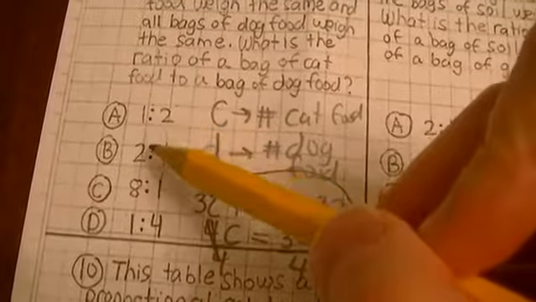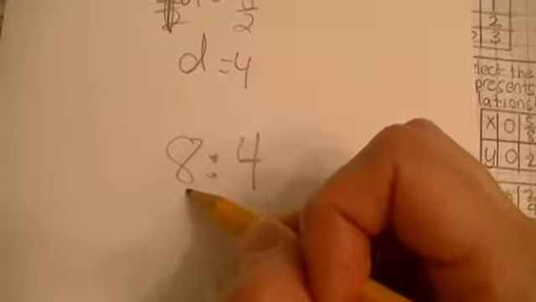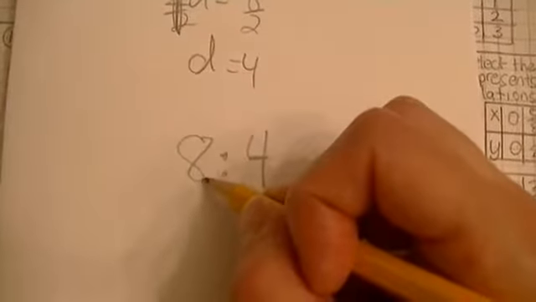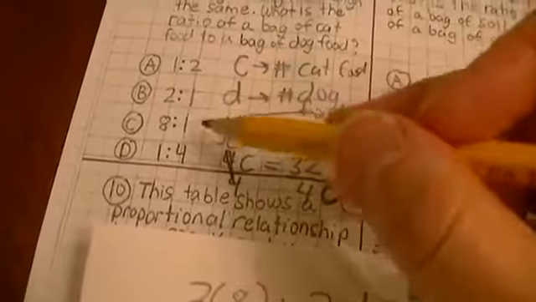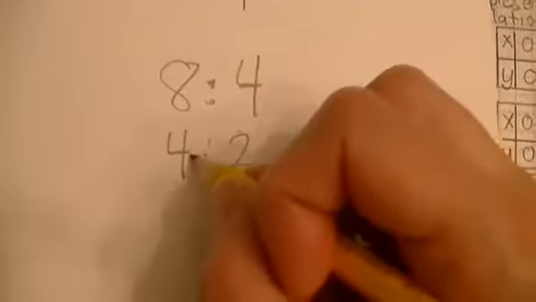You did not screw up, don't worry. Remember, proportional relationships? You can simplify it. So all you have to do is simplify it. What's the number that goes into both 8 and 4? Well, 2 goes into both. So an equivalent ratio would be, divided by 2, 4. 4 divided by 2 is 2. Is that one of the options? Nope, let's simplify even further. A number that goes into both 4 and 2 is 2. So 4 divided by 2 is 2. 2 divided by 2 is 1. So 2 to 1 ratio.